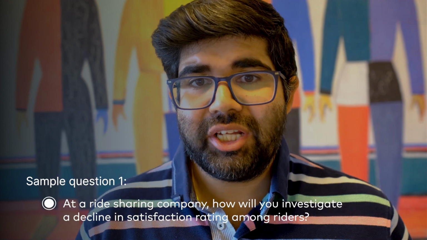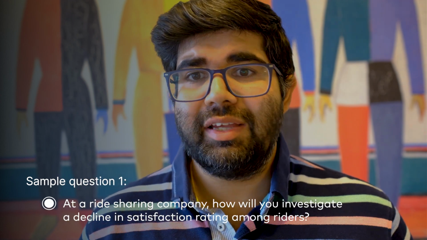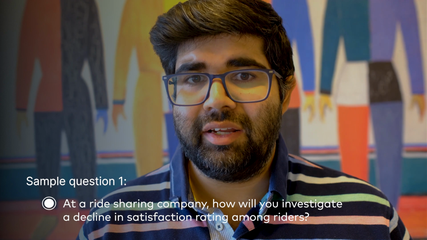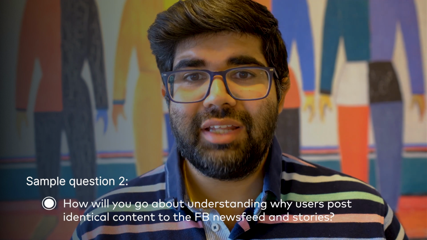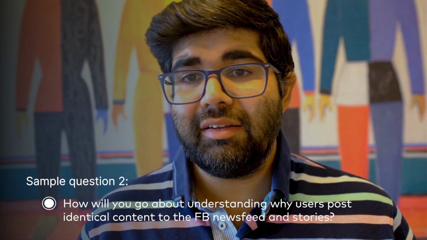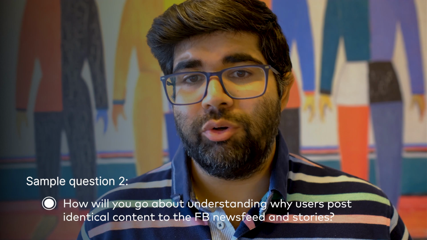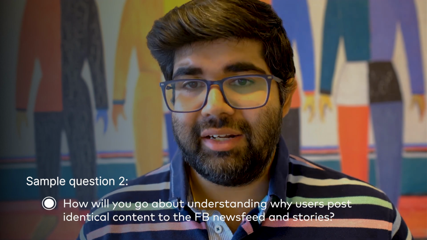So, given all this information, here's two examples of questions that you could potentially practice against. Question 1. You work at a ride-sharing company and you've been asked to investigate a decline in satisfaction rating among riders. How are you going to go about this? And question 2. Let's say there's been an observation that some users are posting identical content to the newsfeed and to stories. You've been asked to understand this better. What are you going to do next?